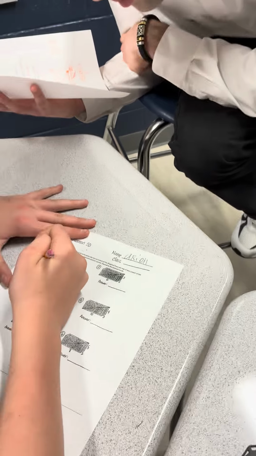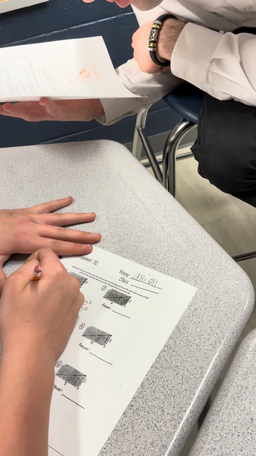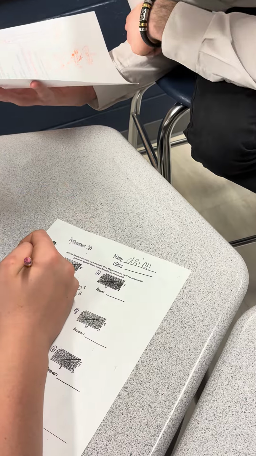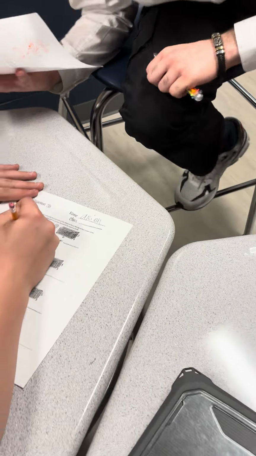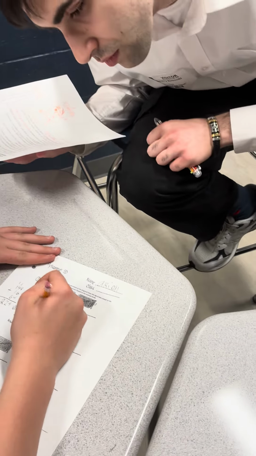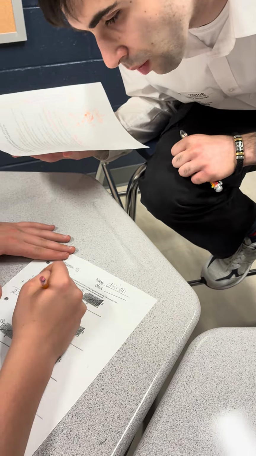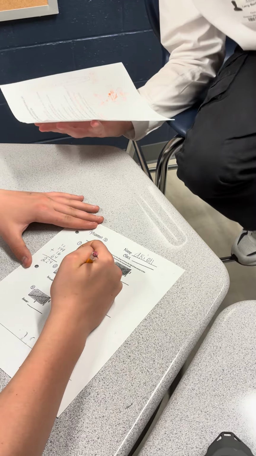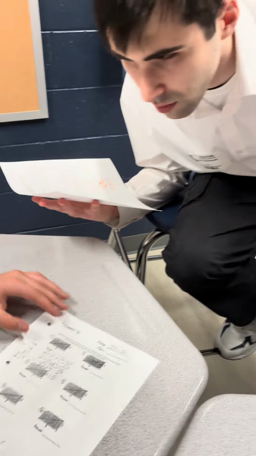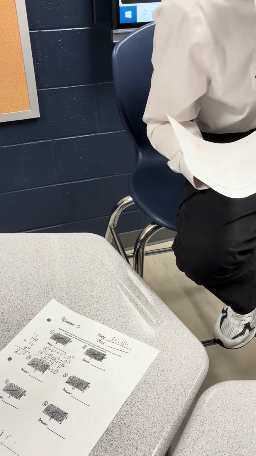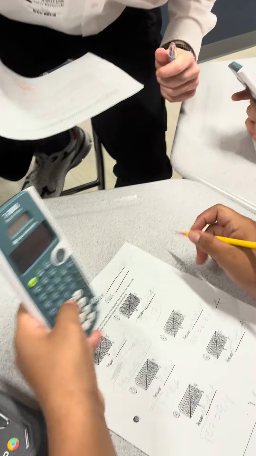And then 9, 64. So now 4, 6, 10, 14, 2. You get 224. Yes. 224 equals D squared. And then what would you do? A square root of D. So what is the square root of 224?